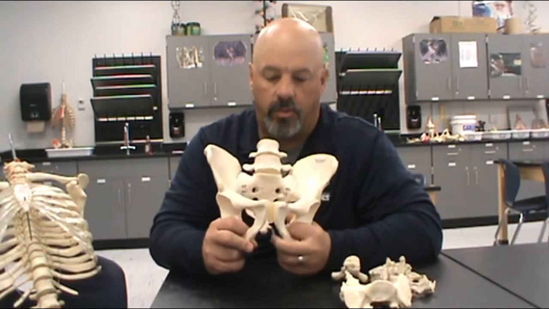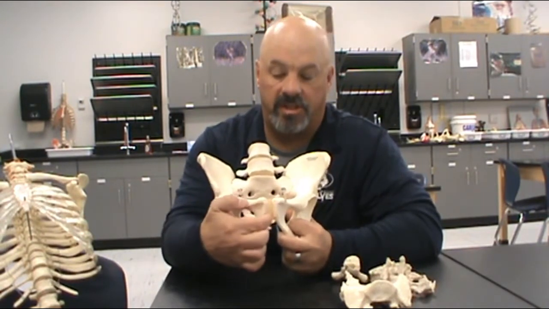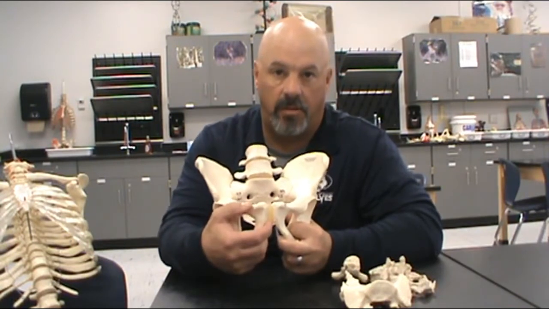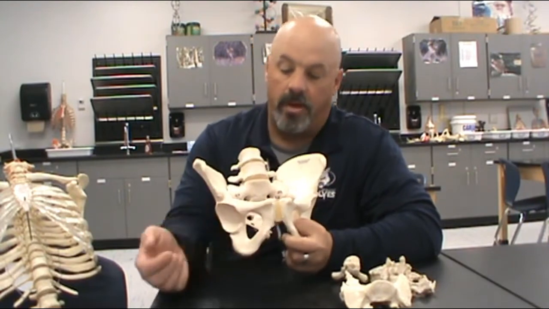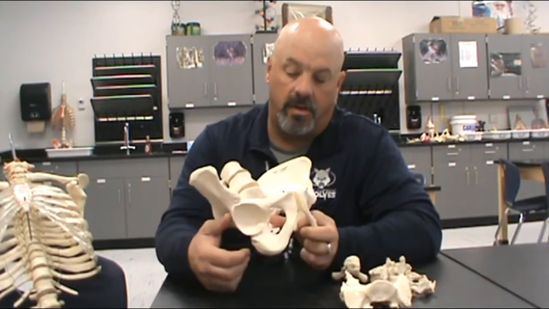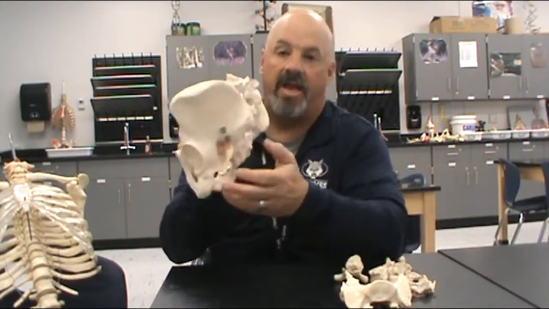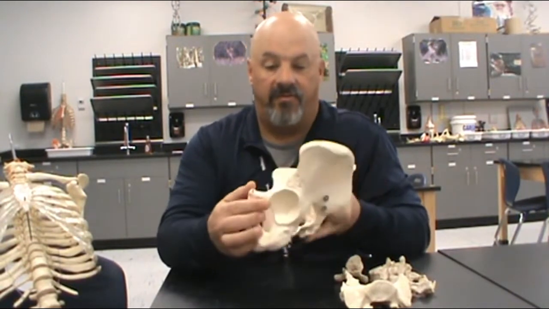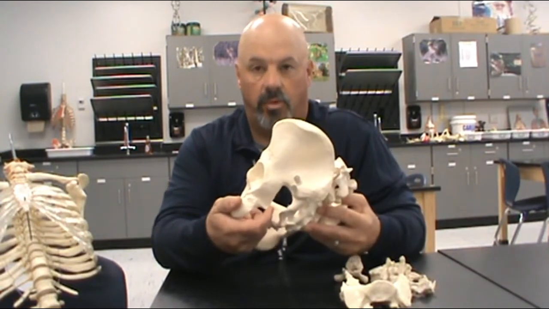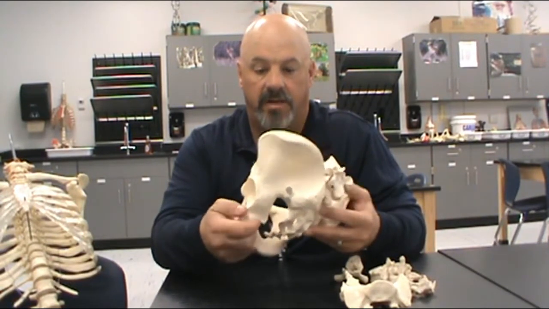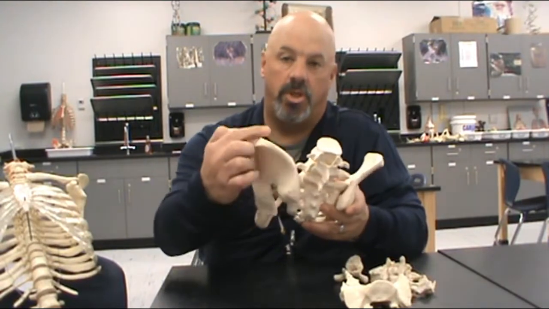Structures that are associated with the pelvis, we have the cartilaginous disc here making the semi-movable joint. This is the pubic symphysis. We have the obturator foramen. The greater sciatic notch is this groove right here. We have the obturator foramen, this large hole here, and then this would be the ischial spine. Across this ridge, this border here is known as the iliac crest.